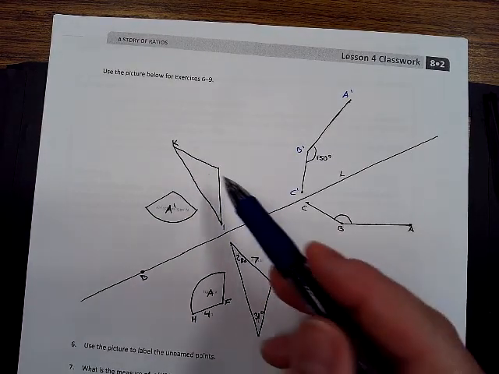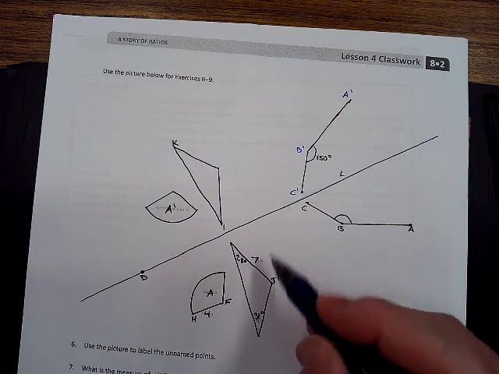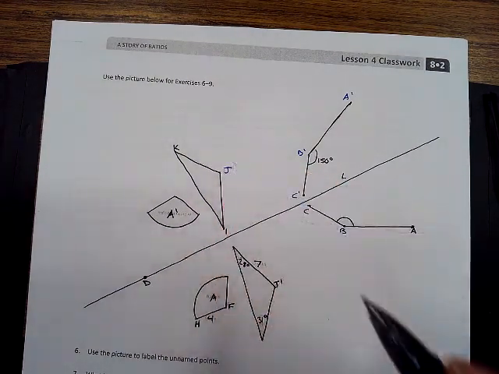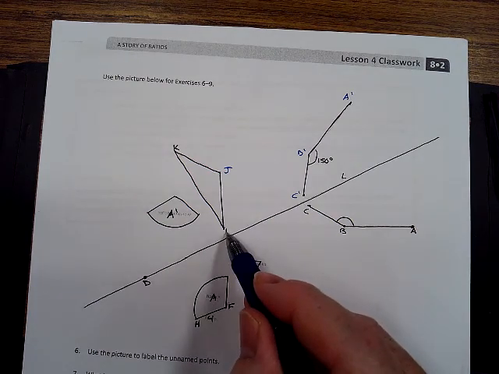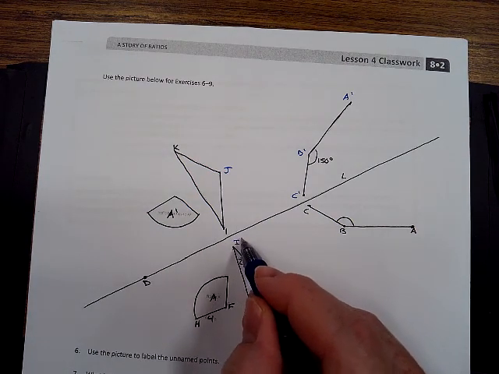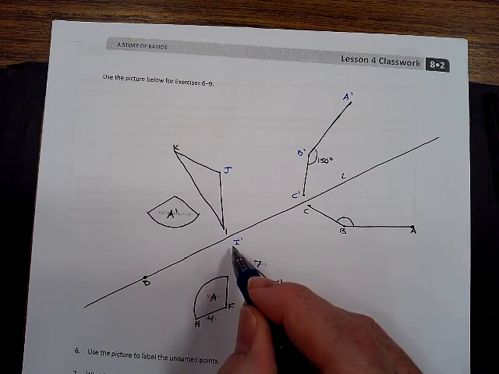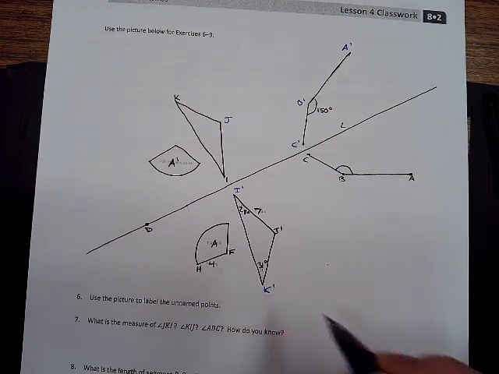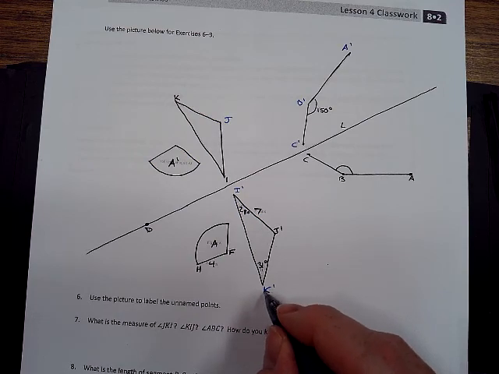Triangle KIJ. Here's J prime, which must mean the original J is right here. And this is the original I, so I prime must be right here, close to the line of reflection, because they're both close to the line. And then K prime is going to be over here, farther away from the line of reflection.